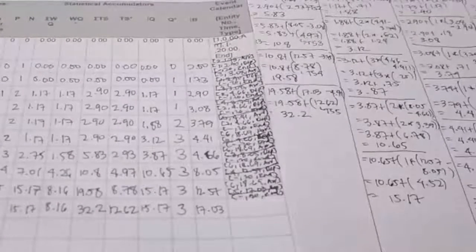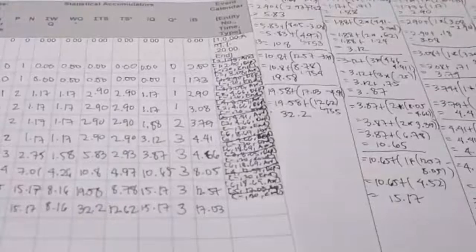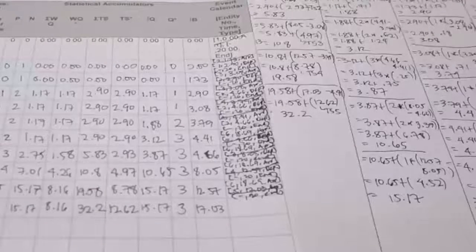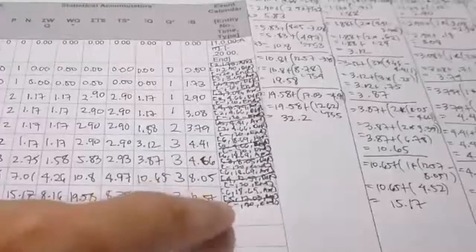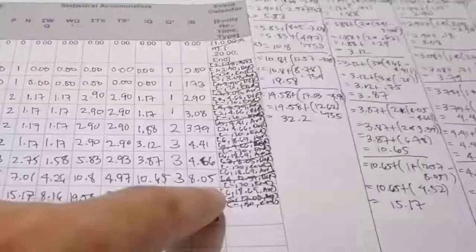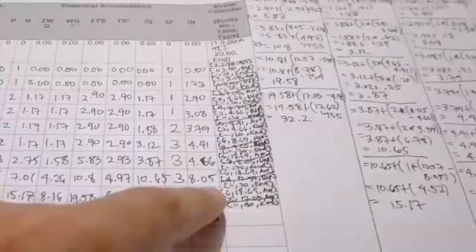Okay. Now there are only 2 events left on the event calendar, which is the arrival of customer number 6 at 18.69 and the end event at time 20. Ngayon, hindi natin pwedeng dagdagan ng departure ni customer number 6 kasi hindi pa nag-a-arrive si customer number 6.